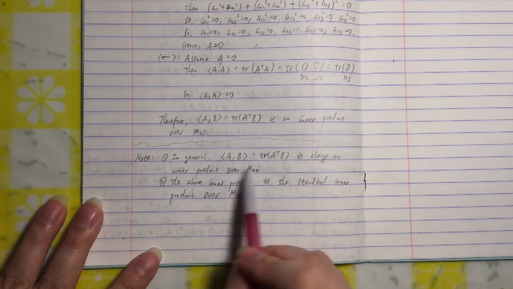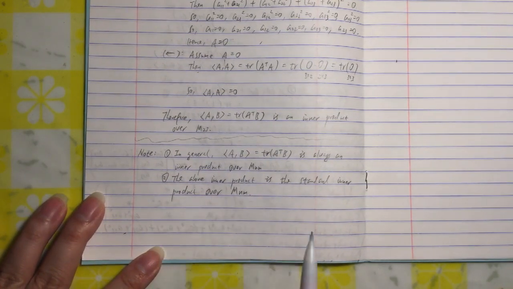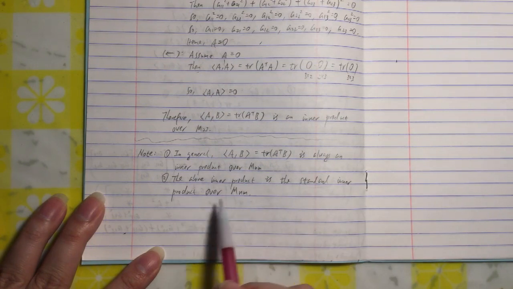So in general, this function is always the inner product over Mmn. And this inner product is the standard inner product over Mmn.